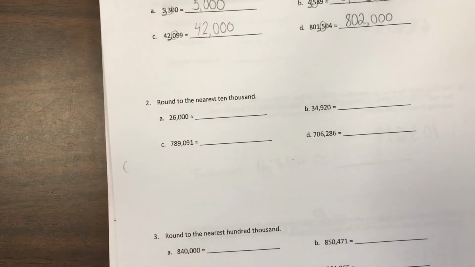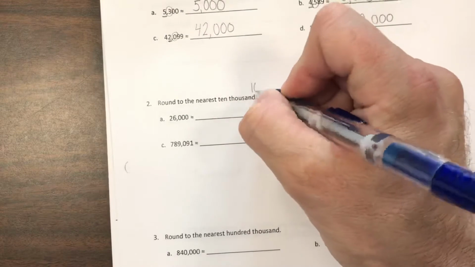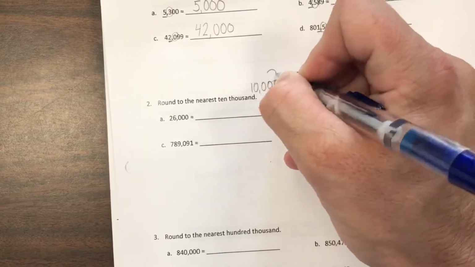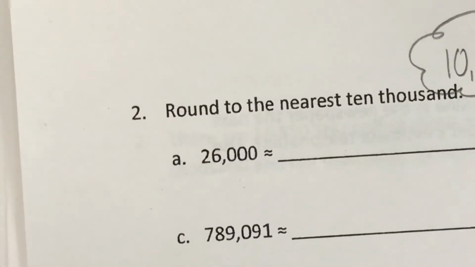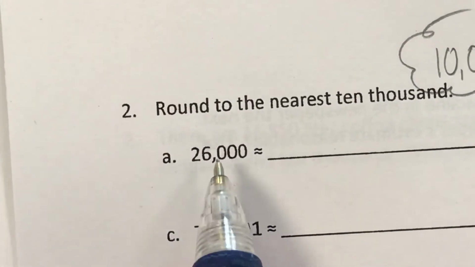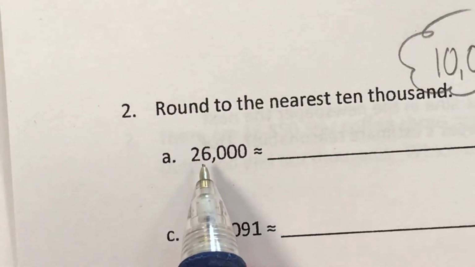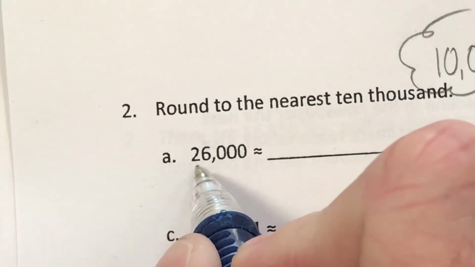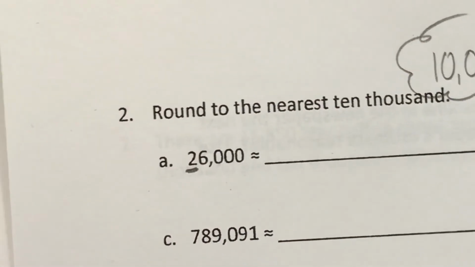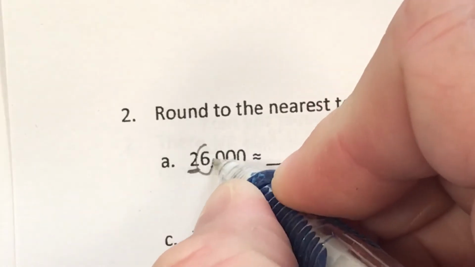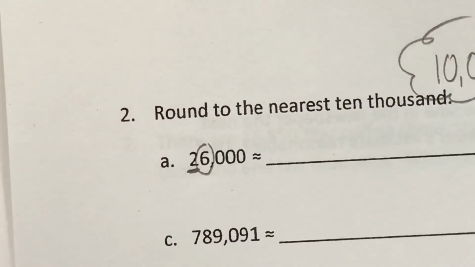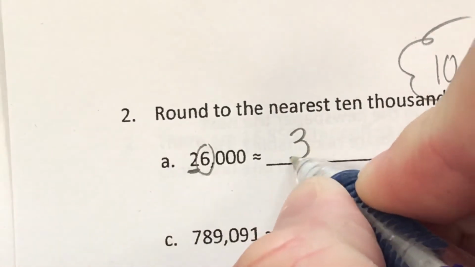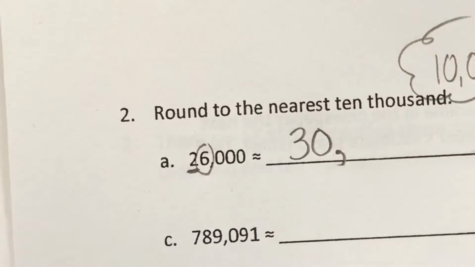Now we're going to the nearest 10,000s place. So let's go to the first one, which is 26,000. So I'm not going to go to the 6 here because that's the thousands place. I'm now going over to the 2. I'm going to circle the digit to the right. It's a 6. It's one of those bigger numbers that's going to tell the 2, hey, you can go up to 30. And that's exactly what 26 is going to do.